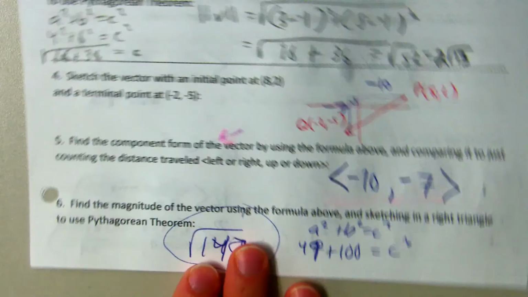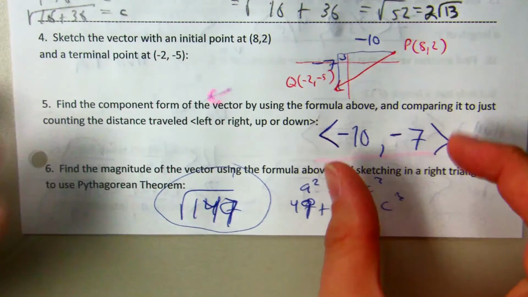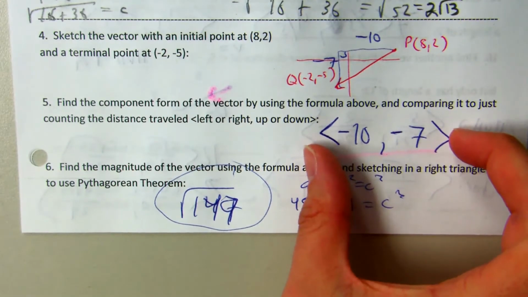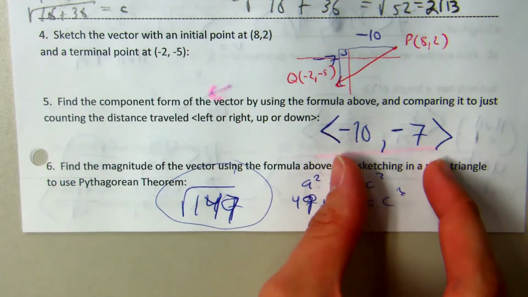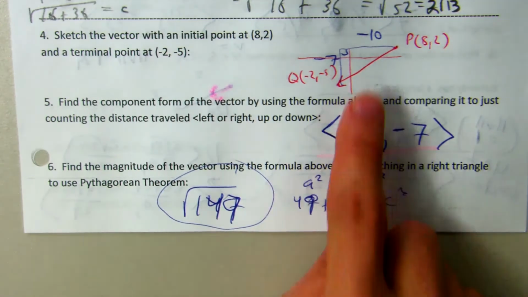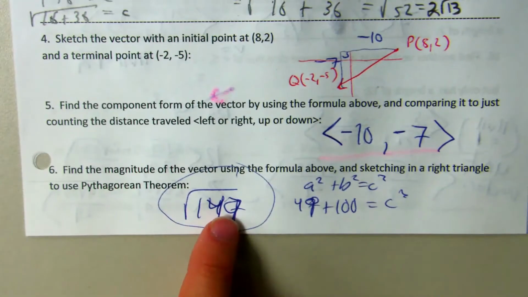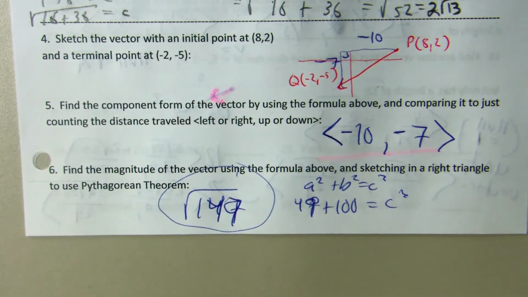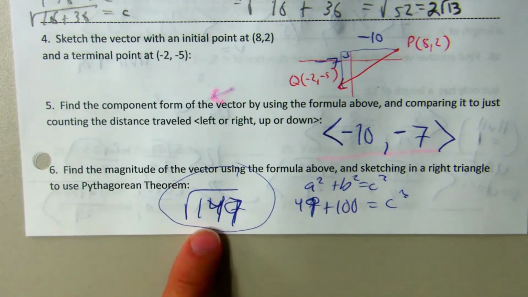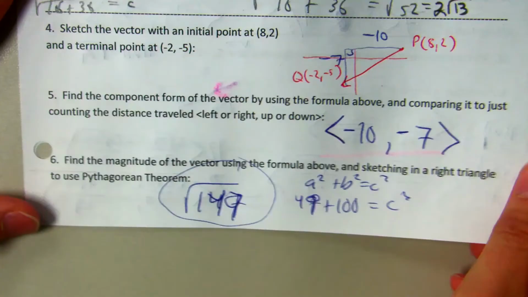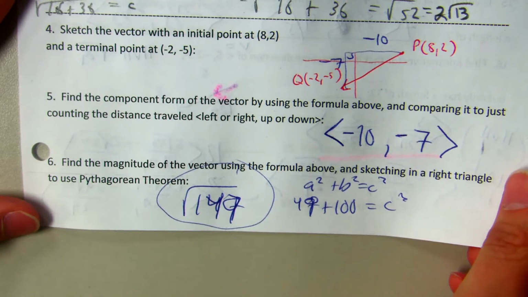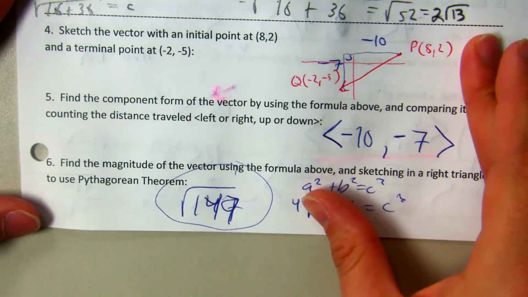Okay, so then you practice the same thing. You sketch the picture with left 10 down 7, so there's this component form. It's a vector, so we've got arrows. The Pythagorean theorem could get us the length of the vector, which is the length of the hypotenuse, and the Pythagorean theorem did that: square root of 147. Questions about that? Remember that from last time?